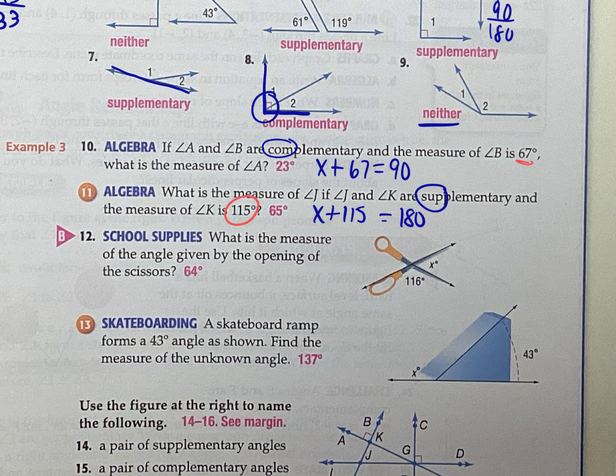Question 12, these are supplementary. If I set up the equation, I get x plus 116 equals 180. Subtract, and I would get 64.